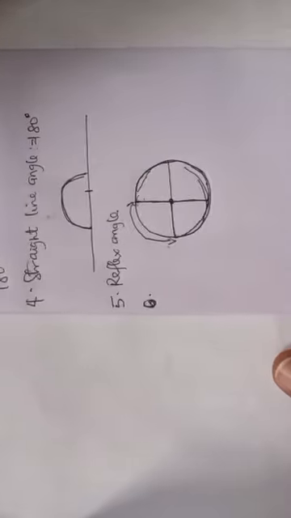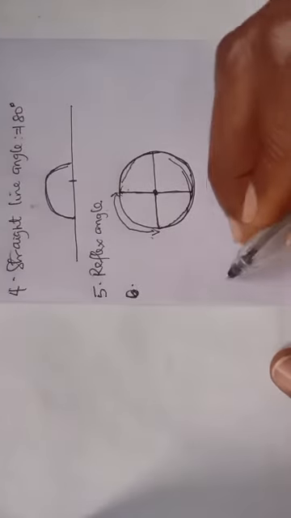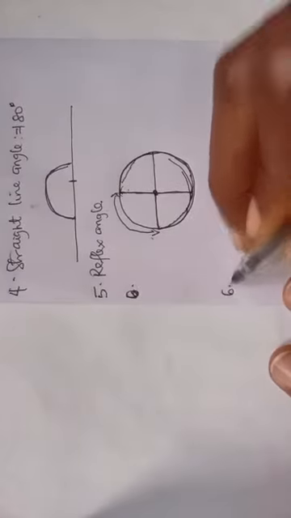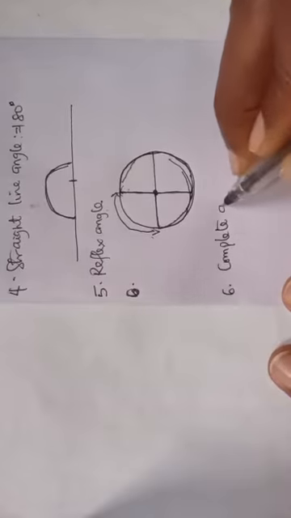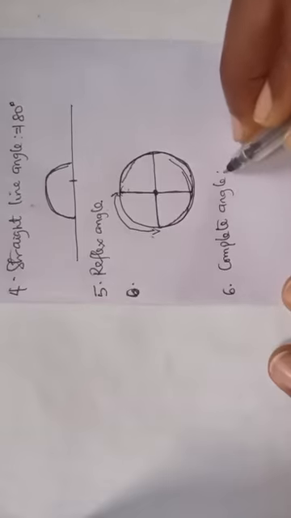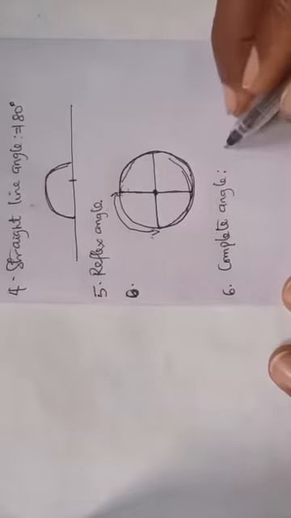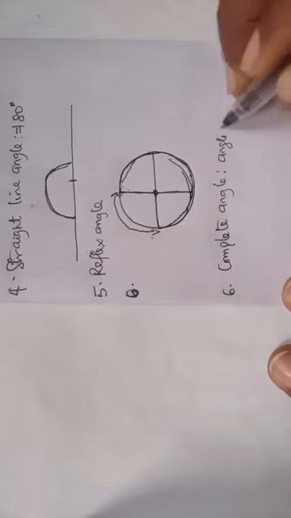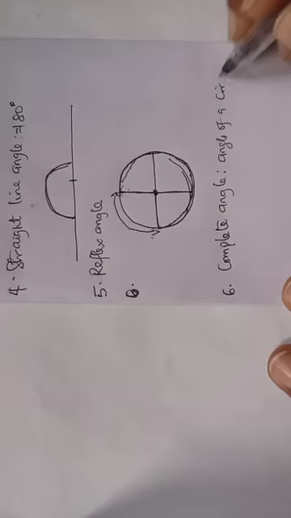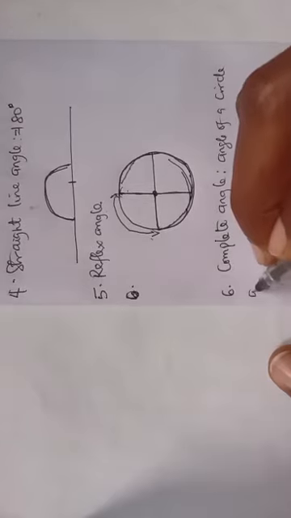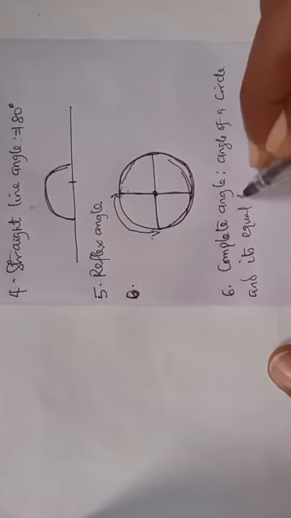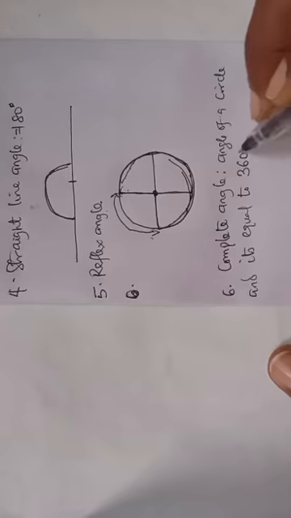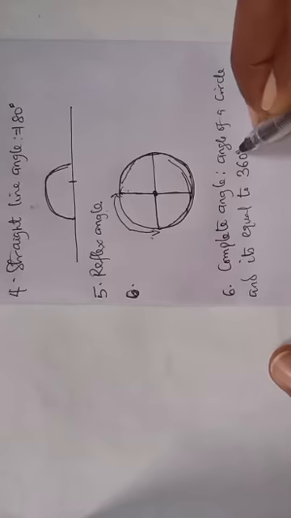Now, the complete angle is a complete circle. The complete angle is the angle of a circle, and it's equal to 360 degrees. So those are the types of angle.